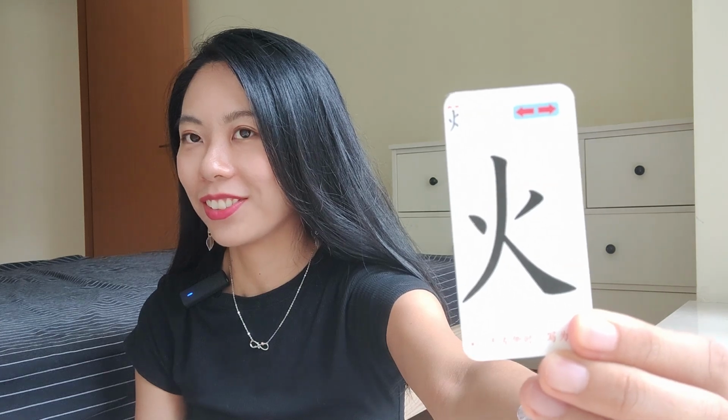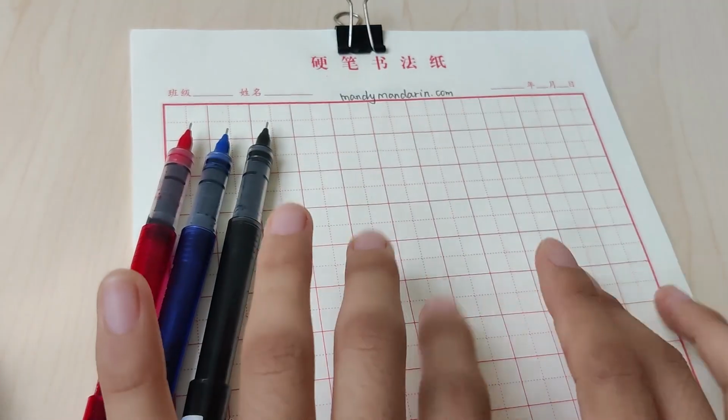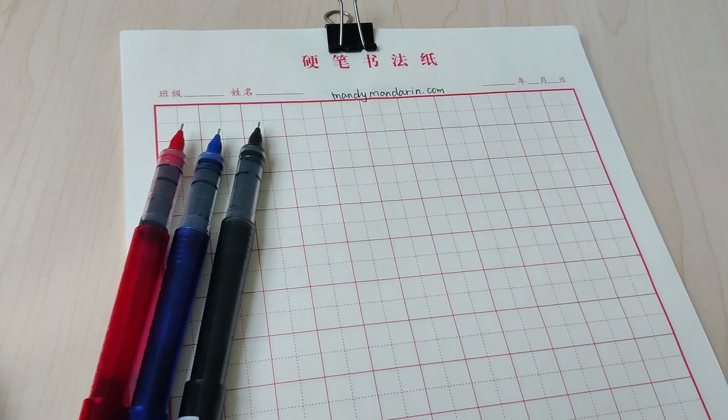In today's video, we are going to talk about the character with the fire radical. Now let's get your 填字格 ready and the pens ready.